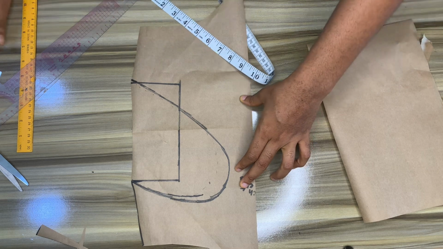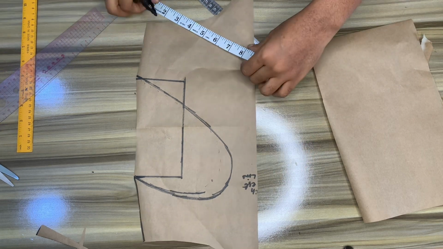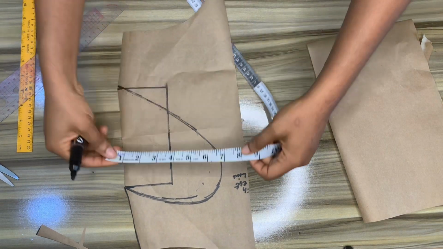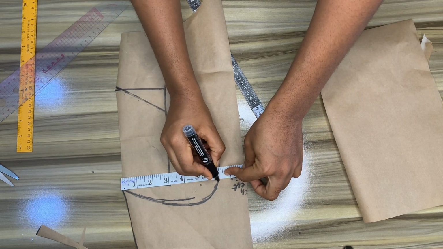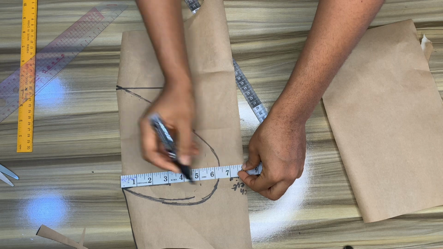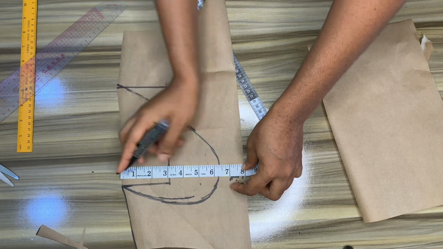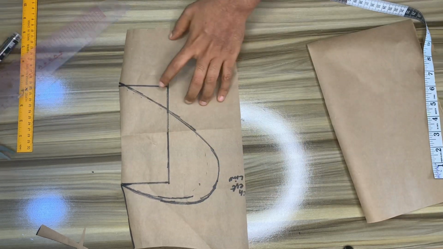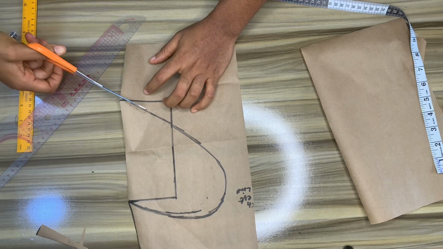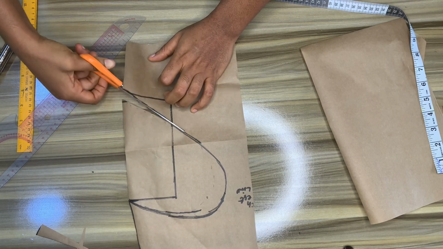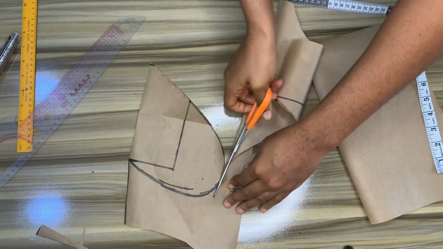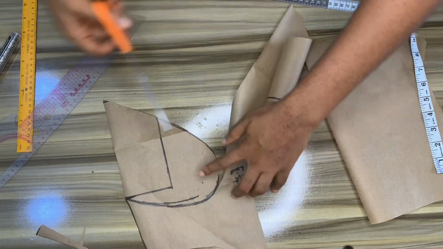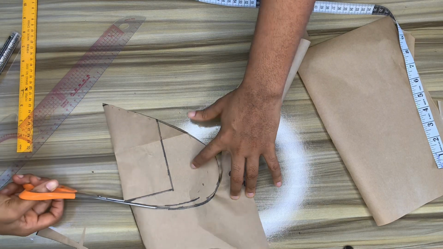So guys, this is how I just drew it. Can you see? I came down by almost 6.5. Now you can decide to make yours deeper. You can decide to make yours wider. It just depends on you and your client. So this is how I achieved my asymmetric neckline.